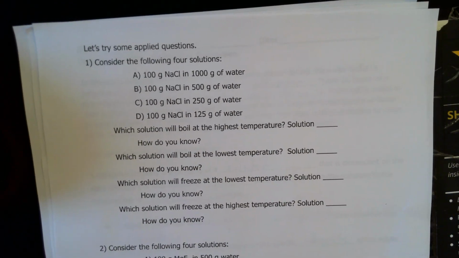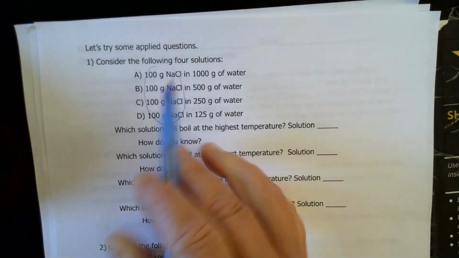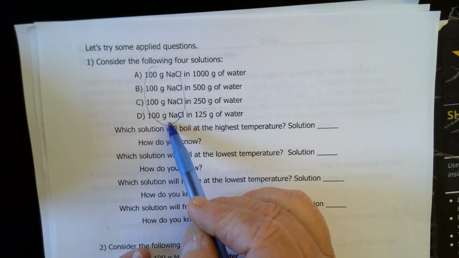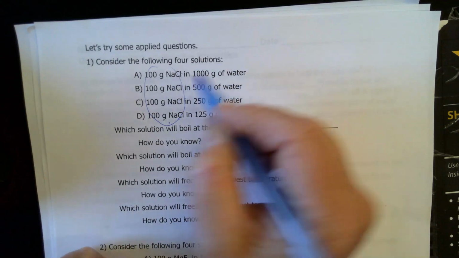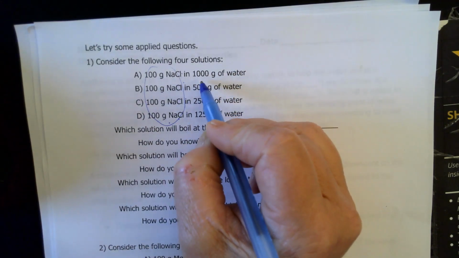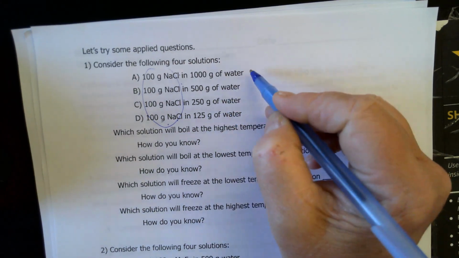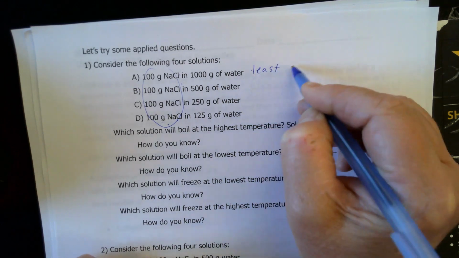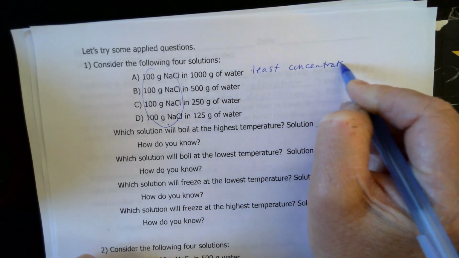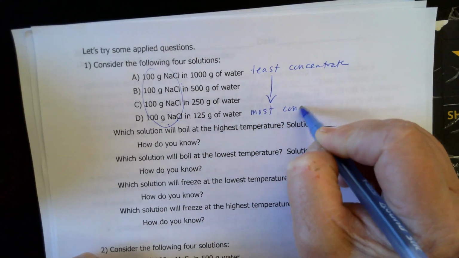So let's try some applied questions. Considering the 4 solutions, if you have 100 grams of solute, the quantity of solute in all 4 of these is remaining the same. But you're going to dissolve each one of these in a different amount of water. So what do we have here? We have this first solution, which is the least concentrated, and as we go down here, we are going to get a solution that is most concentrated.